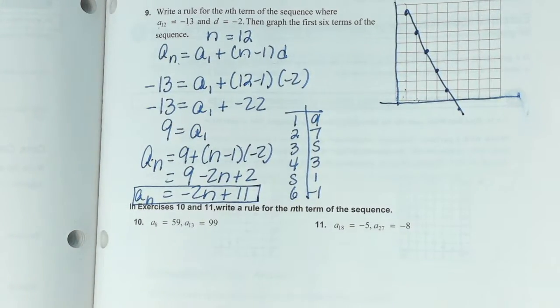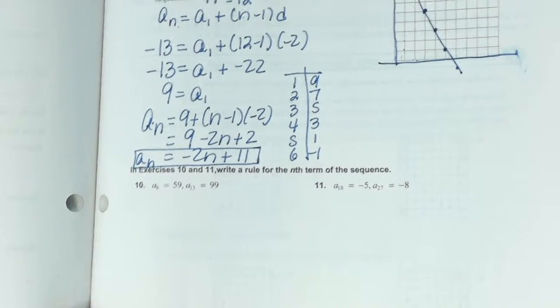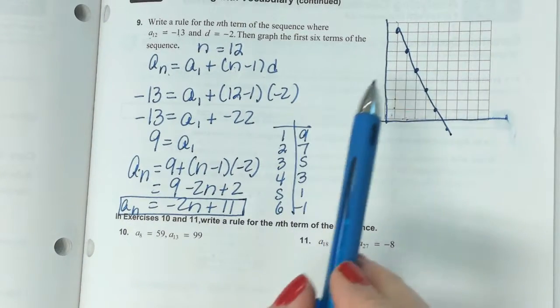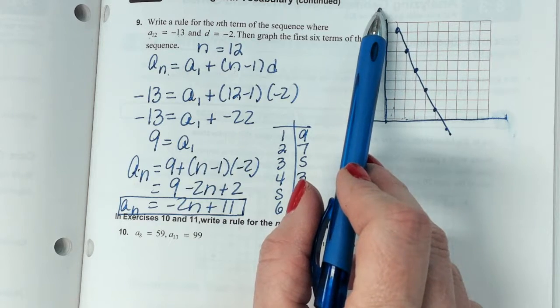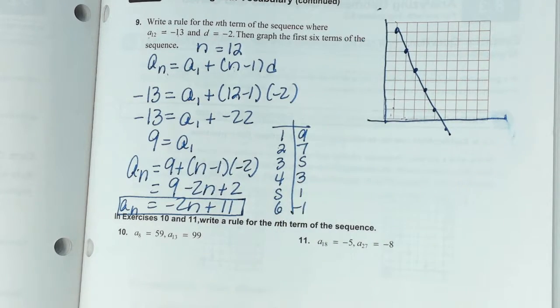See what I did there? And doesn't that make sense that if I just kept going, my intercept would be 11? That's my y-intercept.